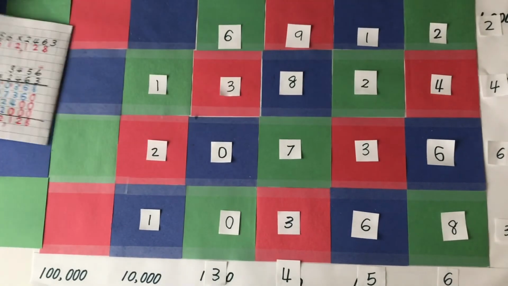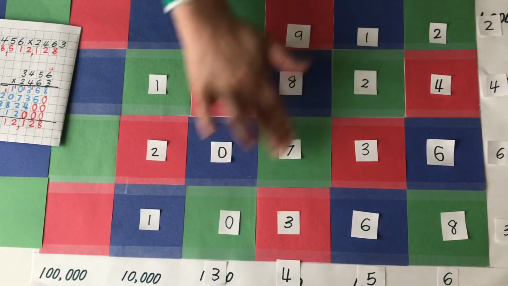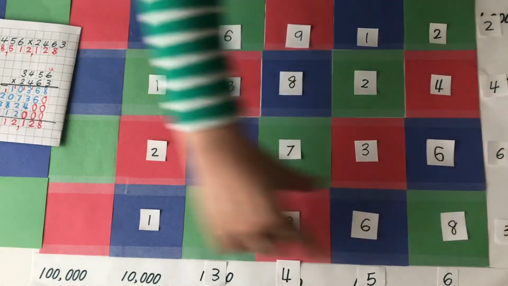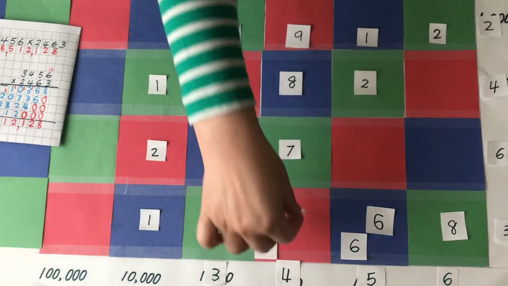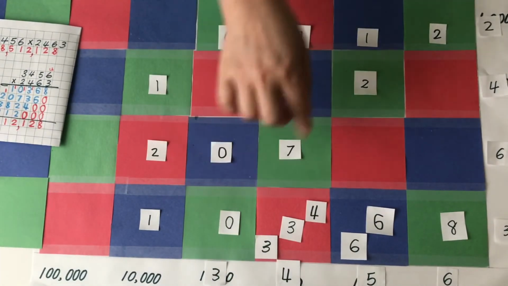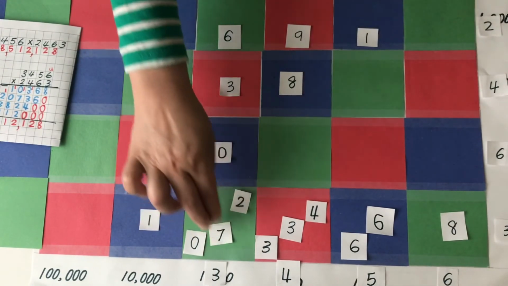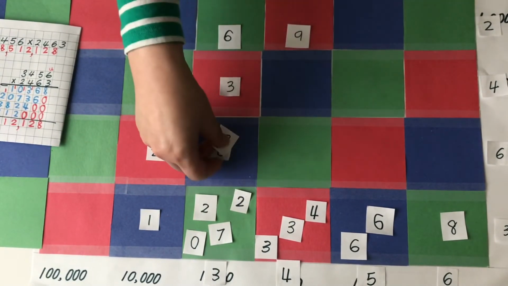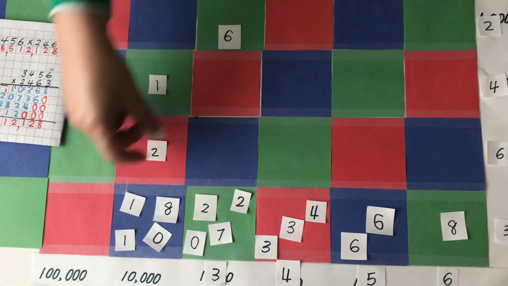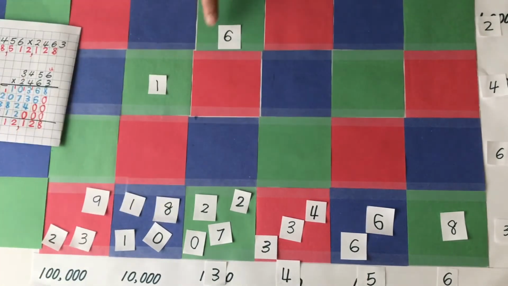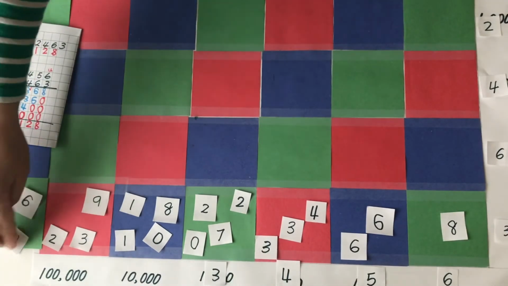All right. What do I do for the next step? I am going to slide all the numbers down to the bottom row. Keep on going to this square.